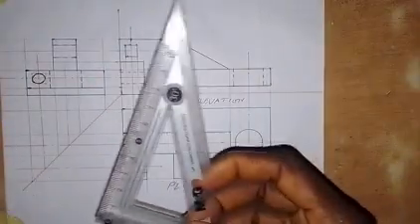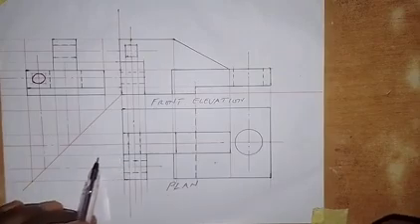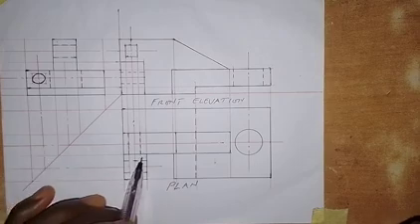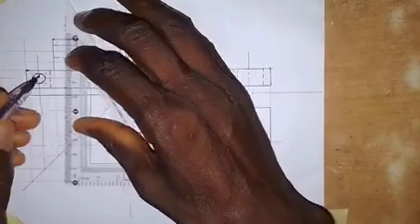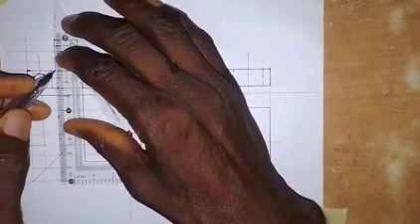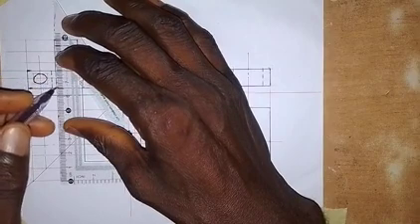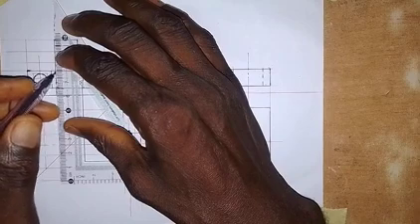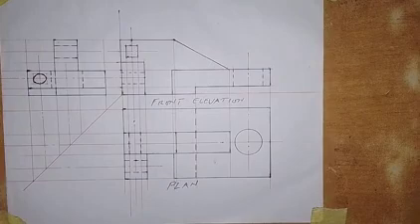This line that we have here, this is it. We need to make a short dashes line all through from here. It is hidden, so we make a short dashes line all through from that end.